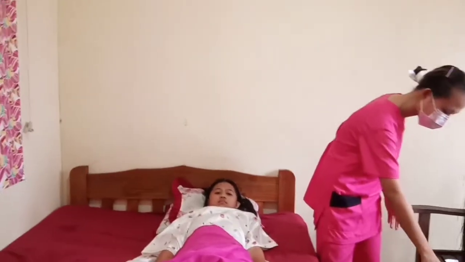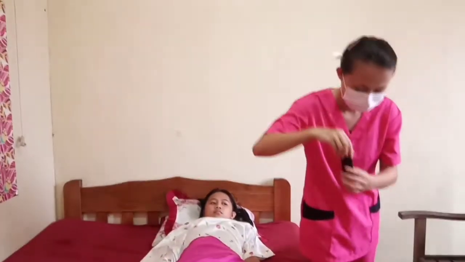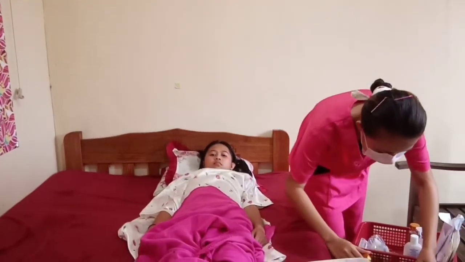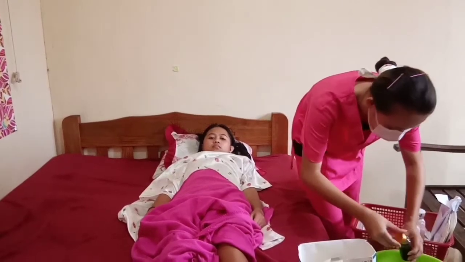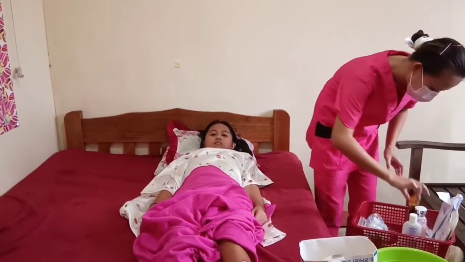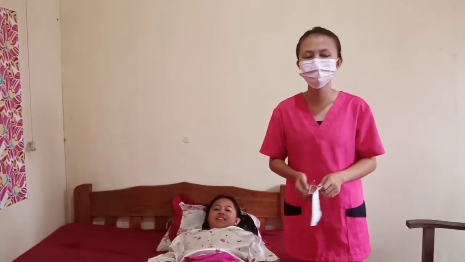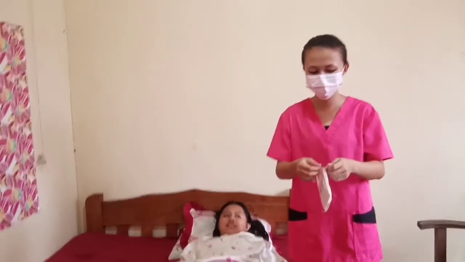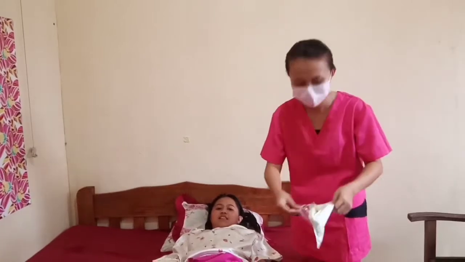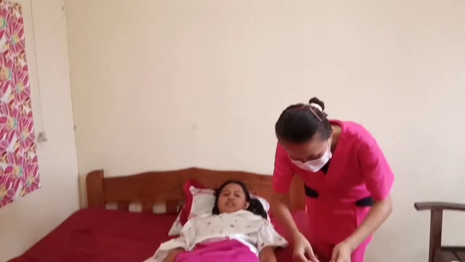So I have here the solution. And now apply sterile gloves, and it is important to maintain the sterility of the gloves.